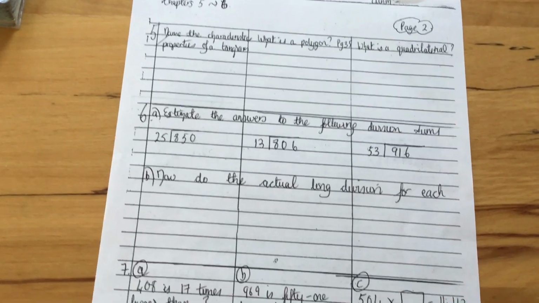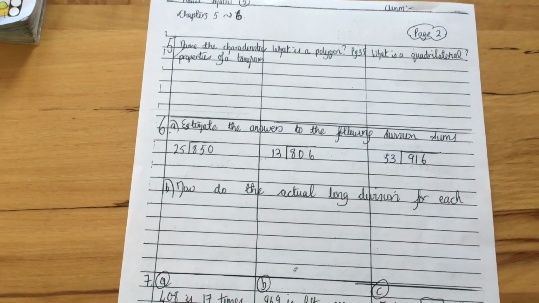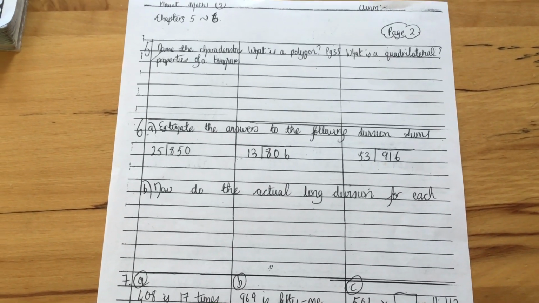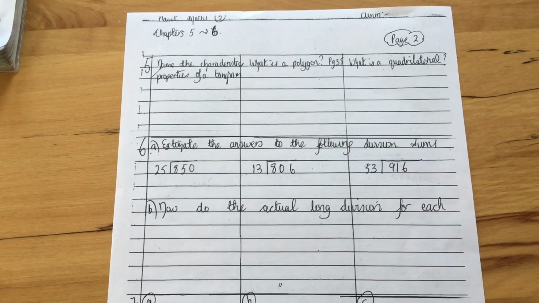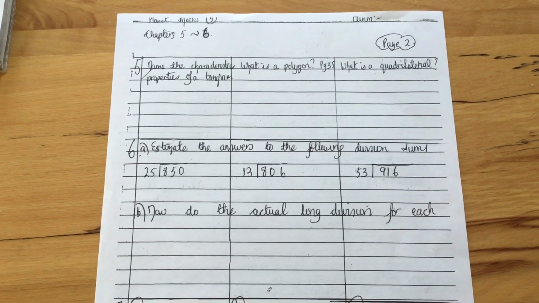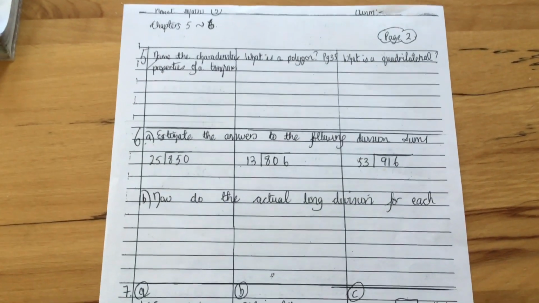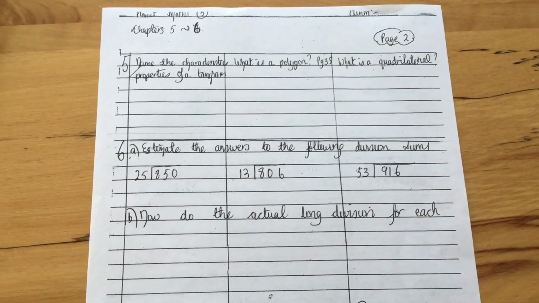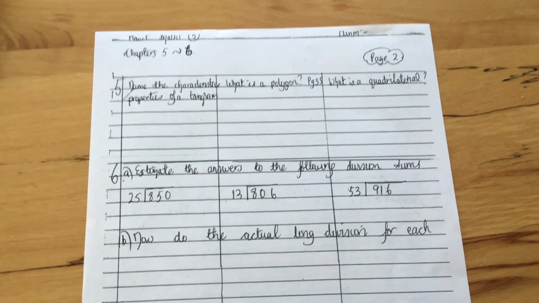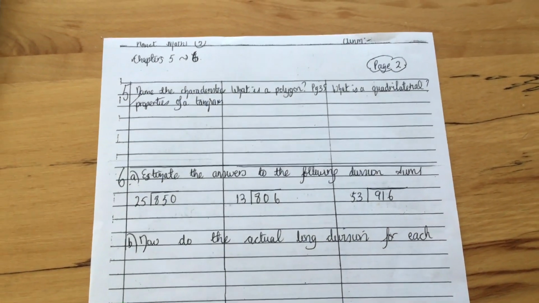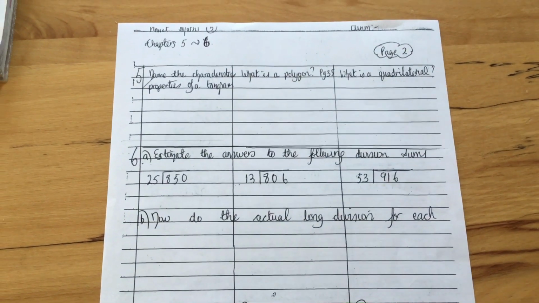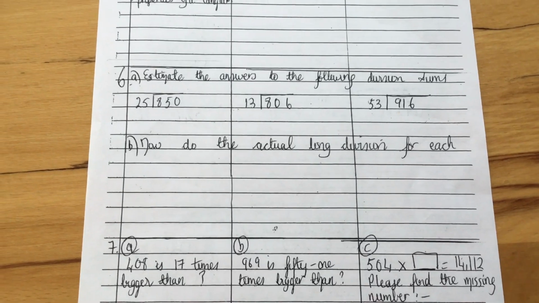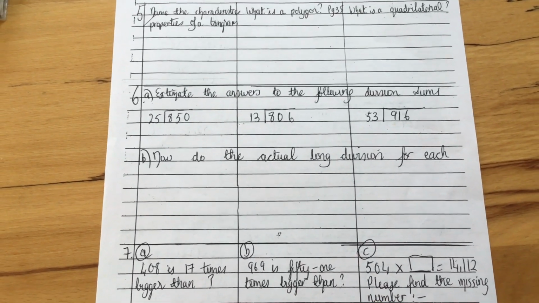Now in 6 we are estimating the answer to the following division sums. So we're going to estimate first. So 25 goes up to 30 and 850 goes up to 900. So that's an estimate, guys, and then you actually do the sum beneath. So first of all, as I said, we estimated 30, 5 and above, you round up, 4 and below, down. Okay, so 30 into 900 and you work that out. That's an estimate, and then you do the actual division sum beneath it.